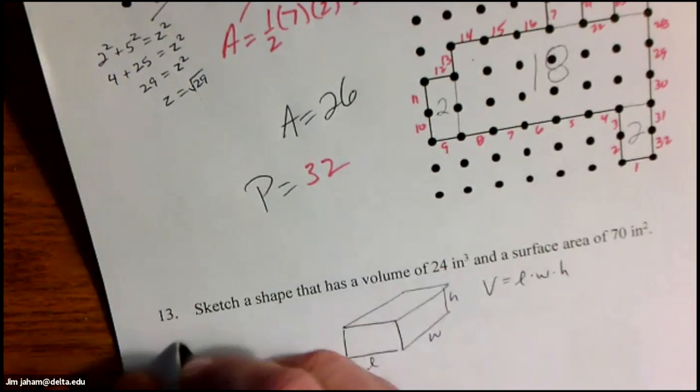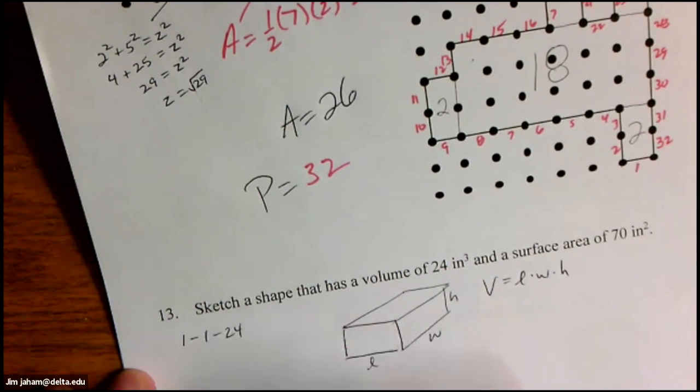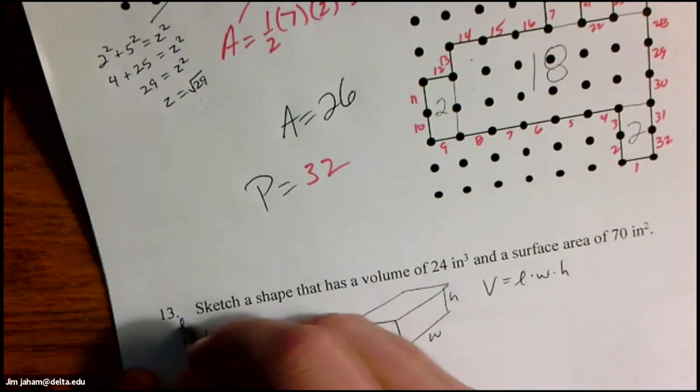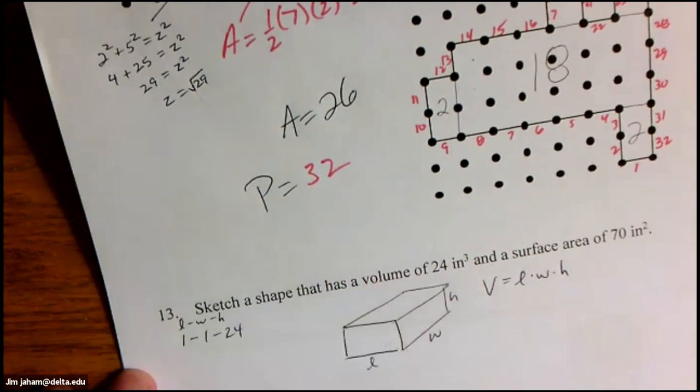So for example, 1 by 1 by 24 would be one box. It's a long, skinny box. It's like the box that those long fluorescent light bulbs come in, 2-foot light bulbs, so 1 by 1 by 24. So length times width times height here would be equal to 24.